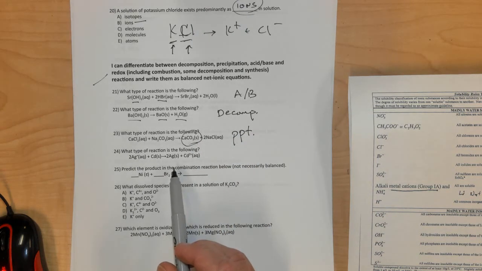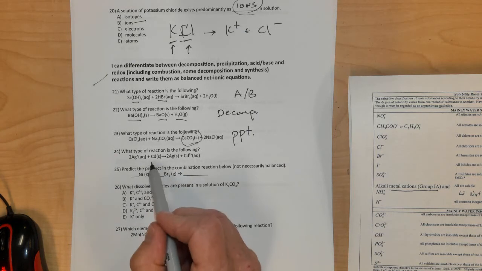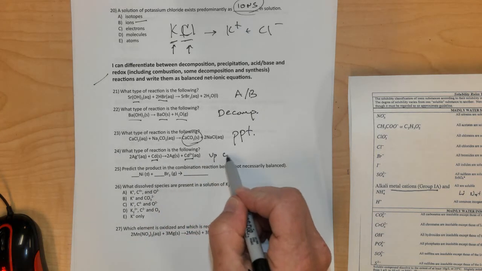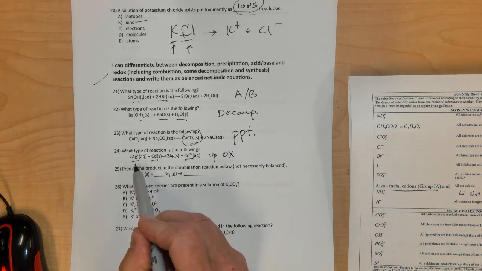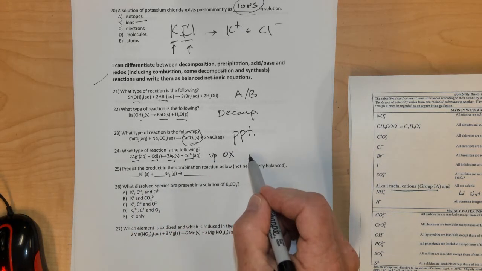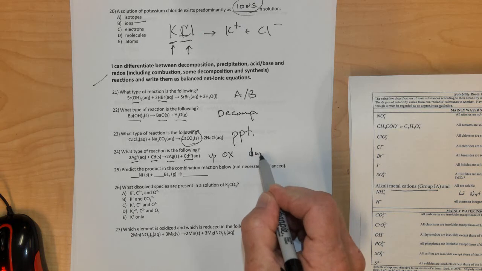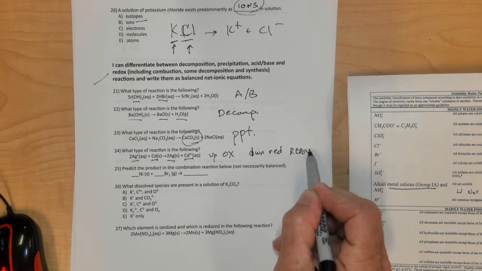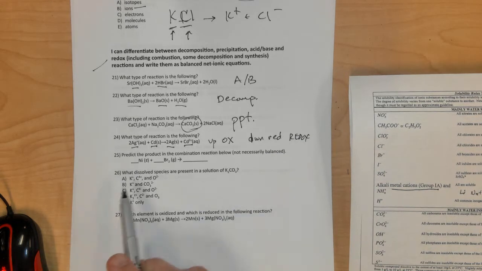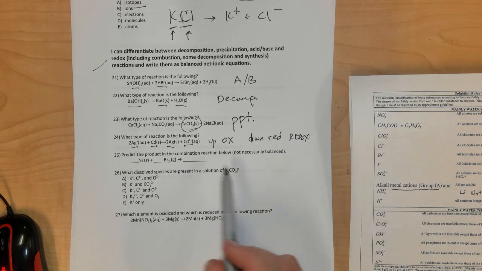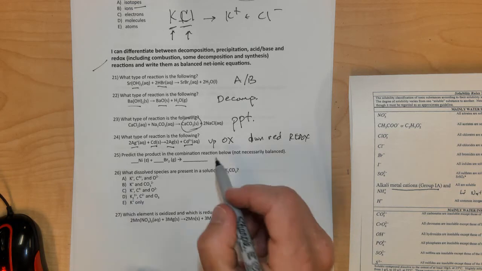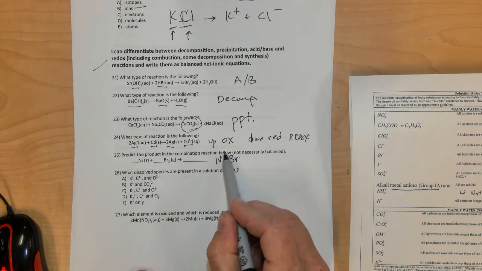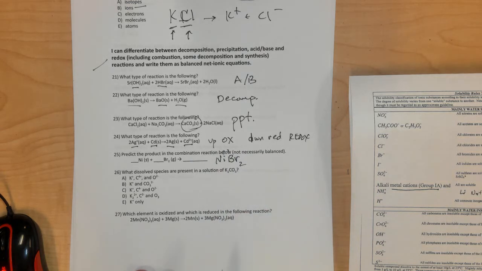This one right here, you can notice that cadmium goes from 0 to positive 2. It goes up in charge, therefore it's oxidized. Silver goes from positive 1 to 0, so it goes down in charge, so it is reduced. So this is a redox or an oxidation-reduction reaction. Number 25, predict the product of the combination reaction below. So then nickel would go together with bromine, and if you said nickel is plus 2, then it would be NiBr2.